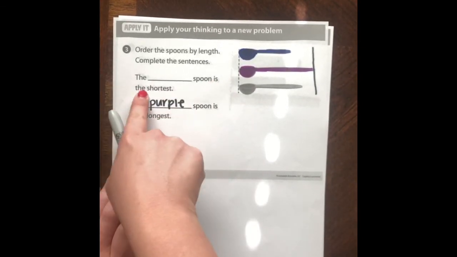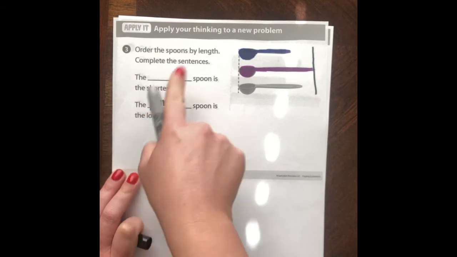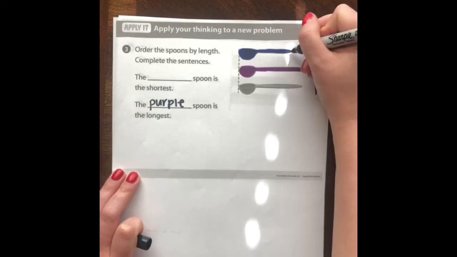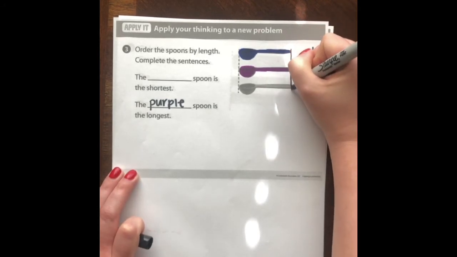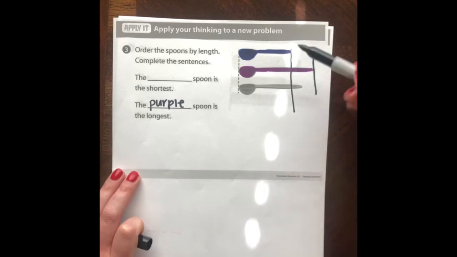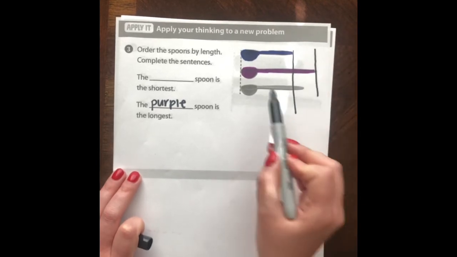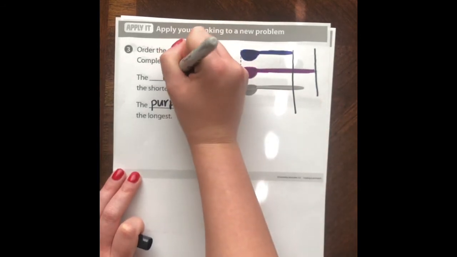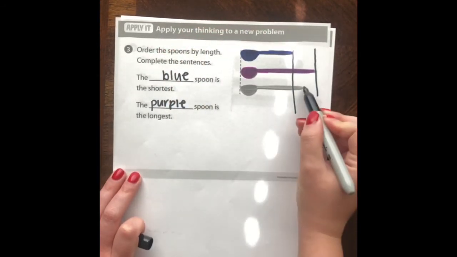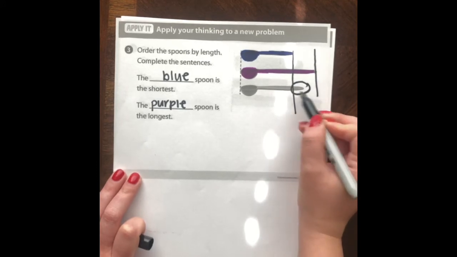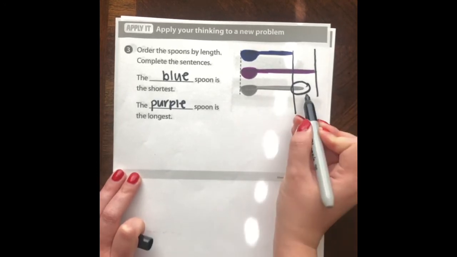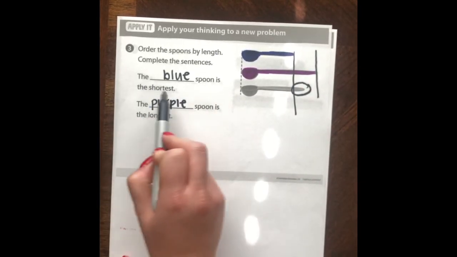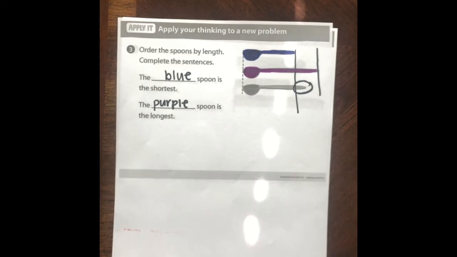Now we need to find out which spoon is the shortest. It looks like these 2 could be pretty close. Let's see. Let's start with our blue spoon. So is our blue spoon the shortest? It is. We know that because look at all of this extra space or extra length that our gray spoon has that our blue spoon does not. So we know our blue spoon is the shortest and our purple spoon is the longest.